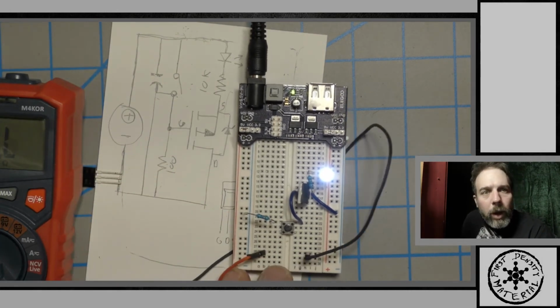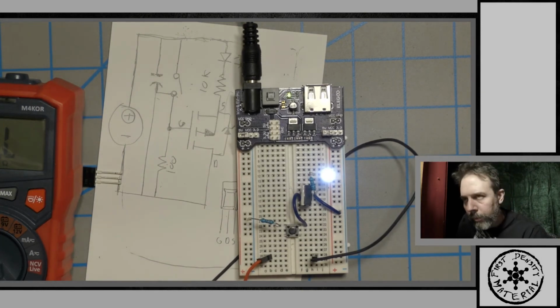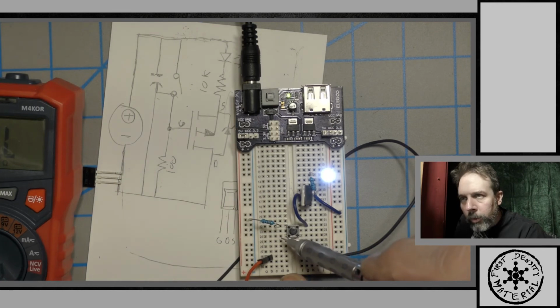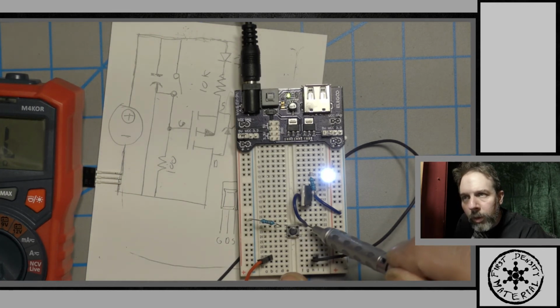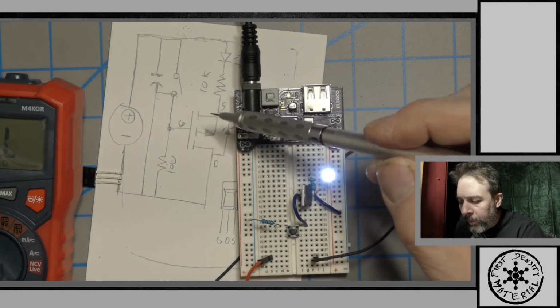Okay, why is it on? Well, because there's no charge yet to it. So the other leg of our switch, the one that transmits to this right here, is going to be hooked up to the positive.